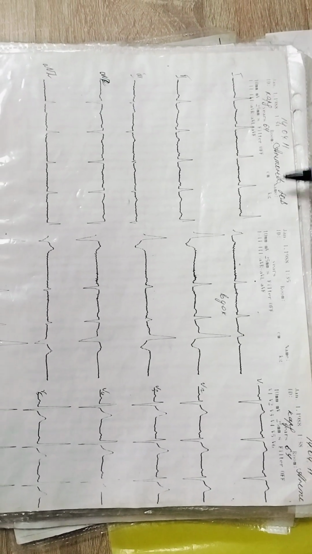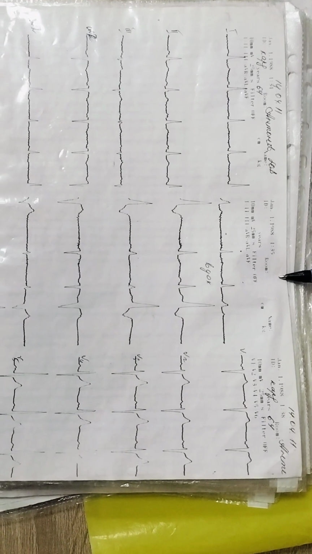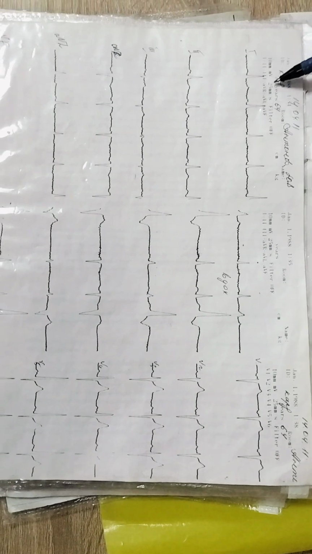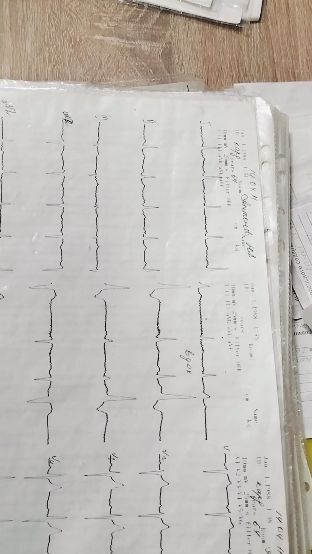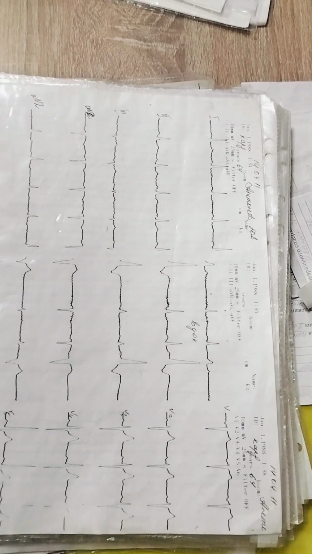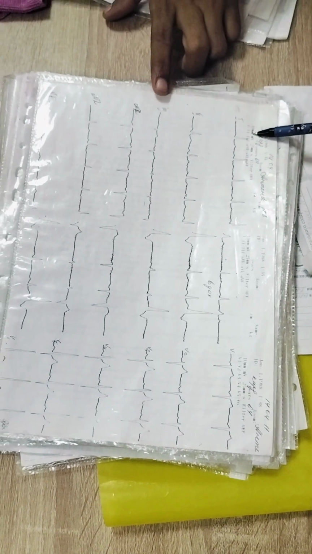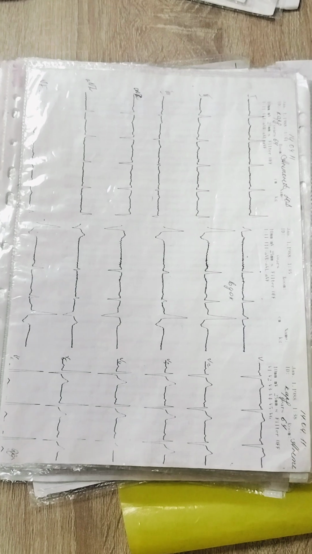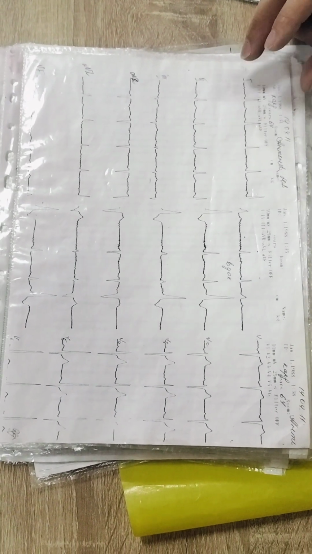If we count heart rate, somewhere it is written. Speed of tape, it's written in this card. So look for speed of tape. Heart rate is not written. 10 millimeters. 10 millimeters is the standard wave. So if it's not written, you need to count it yourself.